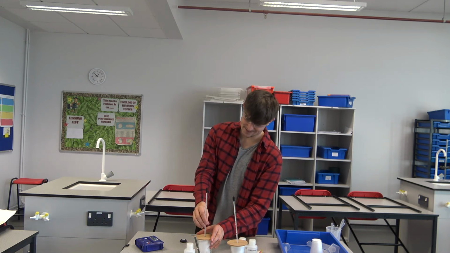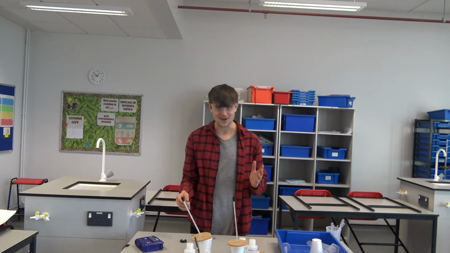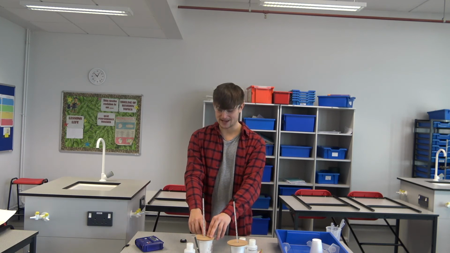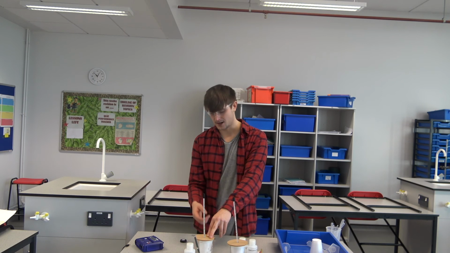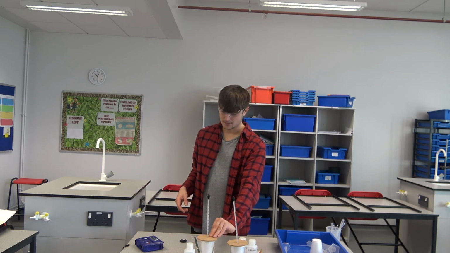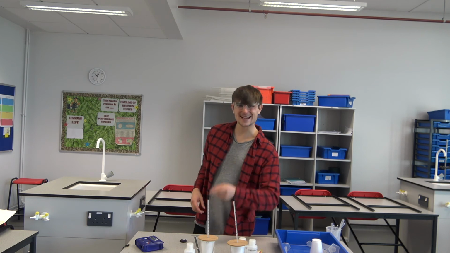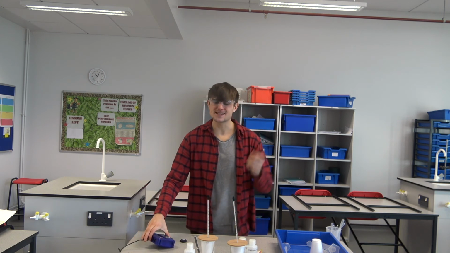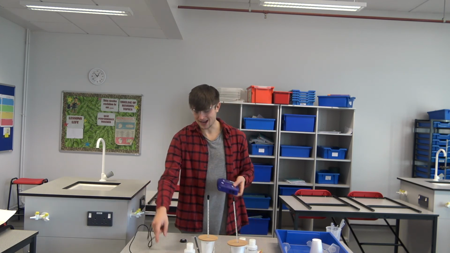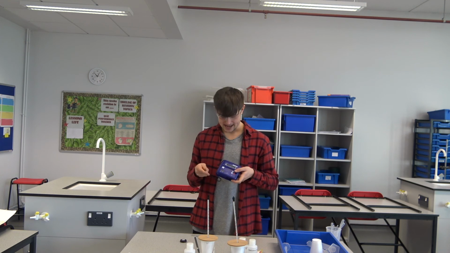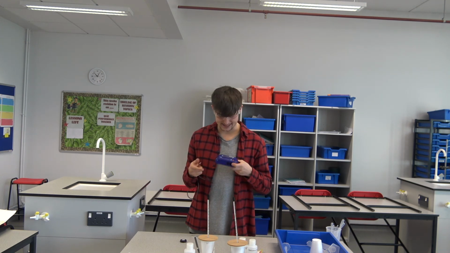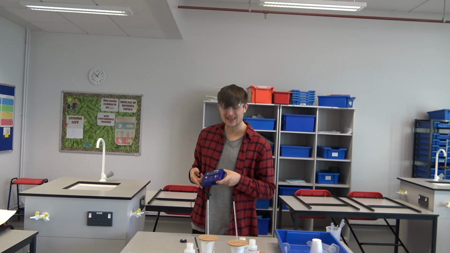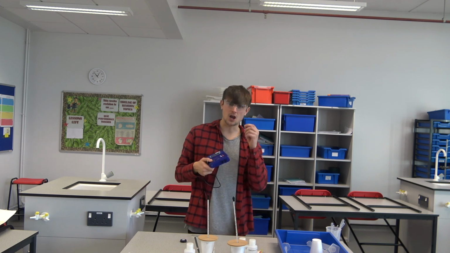Now, the key to doing a reaction like this is avoiding heat loss. And the way I've done that is by putting the lid on top of my beaker and putting my polystyrene cup in the beaker as well. Now, the results I've taken haven't been that accurate. Thermometers are good up until a certain point. To get more accurate results, what you would use is a data logger like this. This is called a temperature probe, and attach it to a data logger, and that can monitor temperature a lot more accurately.